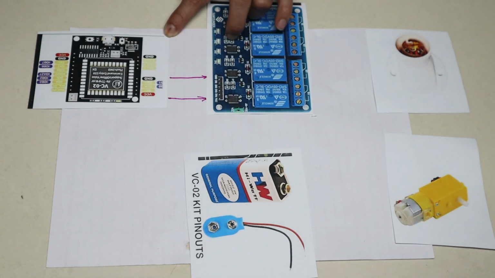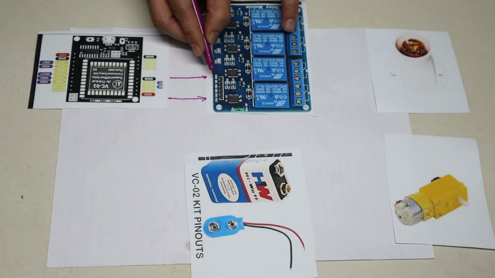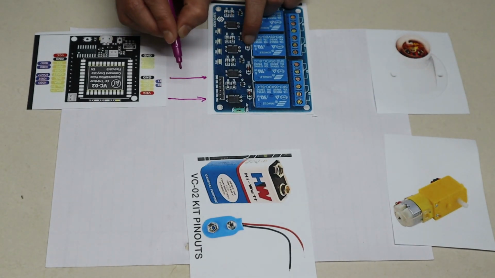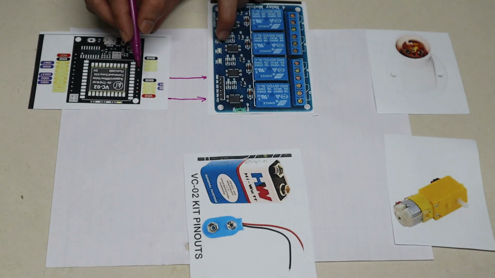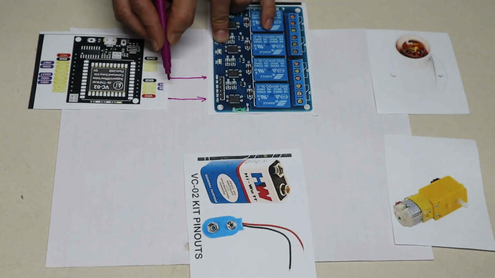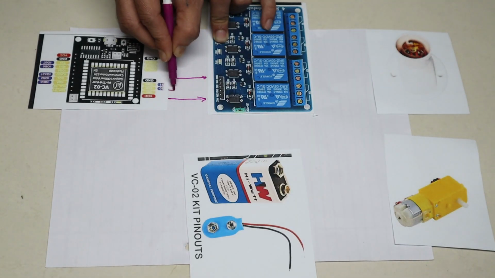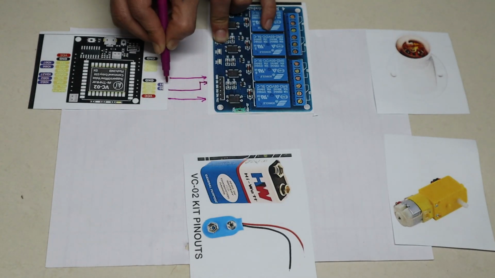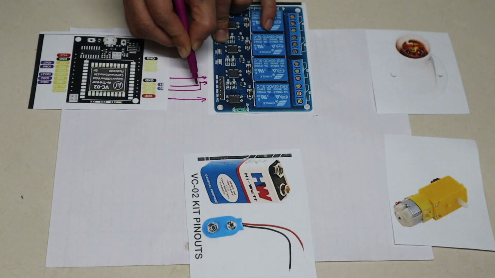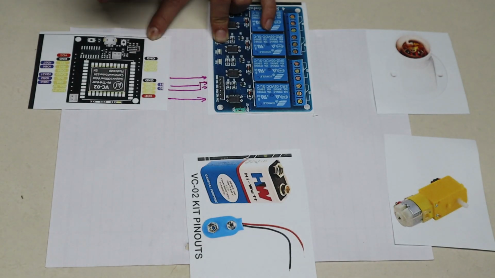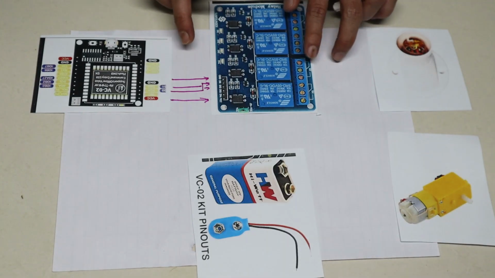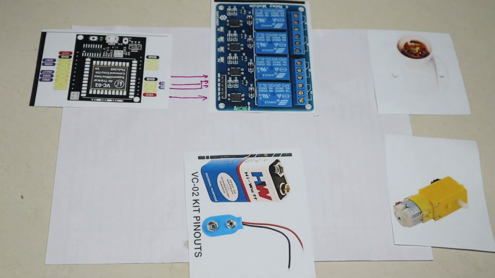So this is the first connection. Then after that there is an IN1 pin and an IN2 pin. So connect the B0 pin from this VC-02 AI Thinker model to IN1. Then the B1 pin you should connect with IN2. That's it, the connection for the relay board and the VC-02 AI Thinker model.